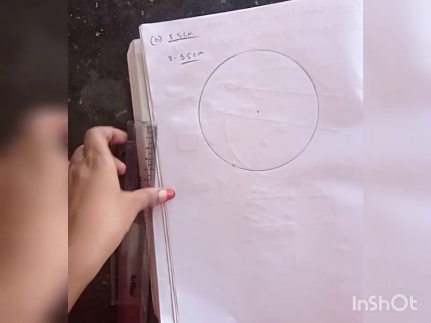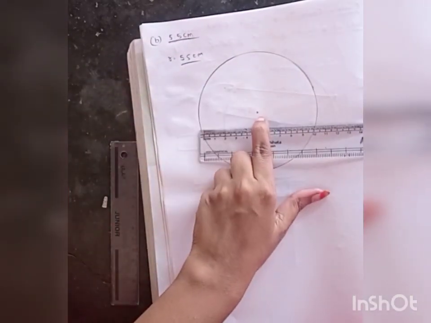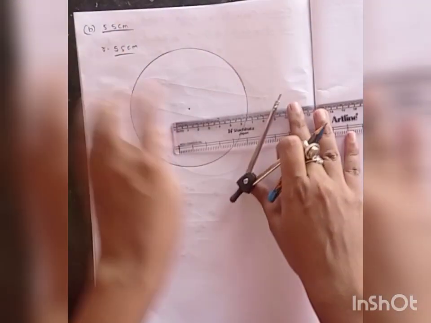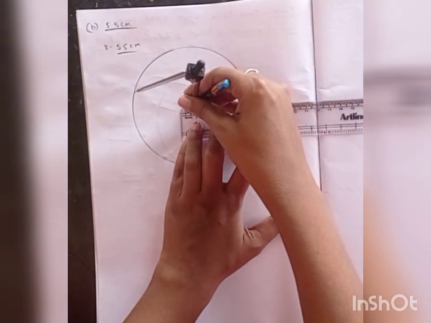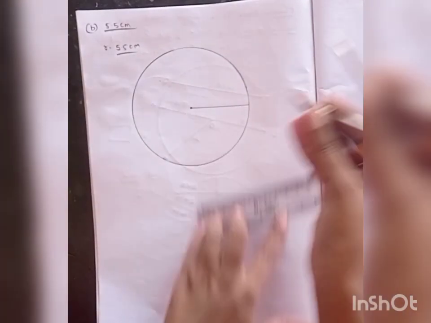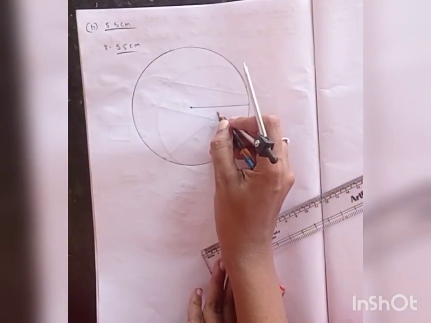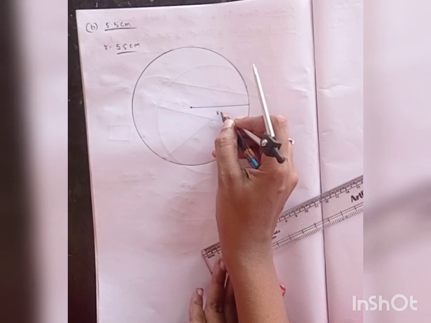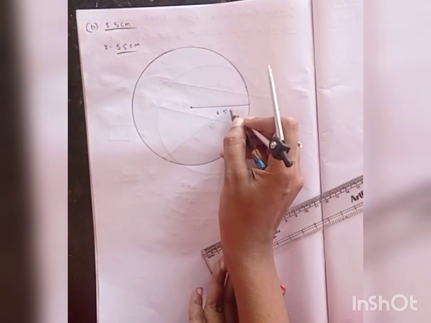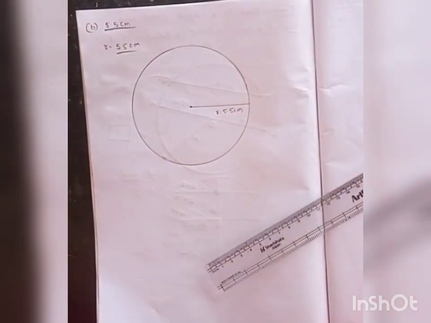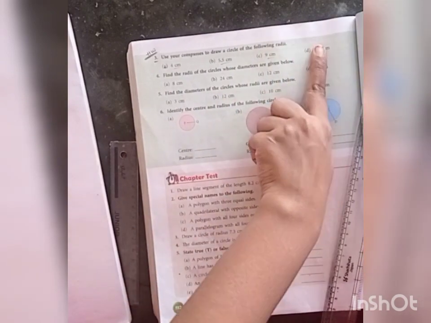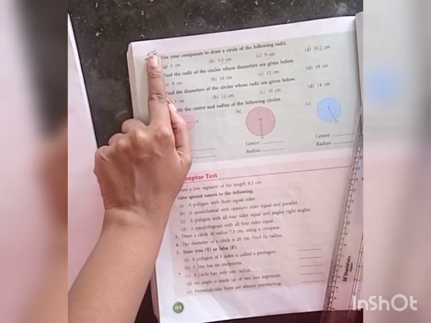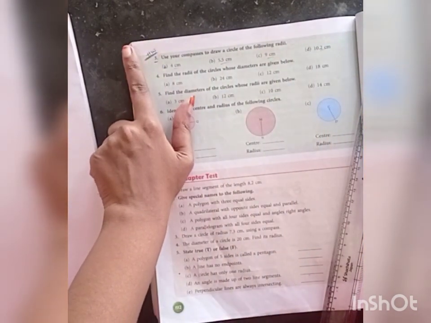Then draw a line from the center to any point on the circle, which is nothing but what we call the radius. So here if you draw it, this will be r. Here what is r? For what length have we done this? For 5.5 centimeters we did it. So that is the answer. In this way you are supposed to do the further questions A, B, C and D in your homework book. Don't do it in classwork. Do it in your homework book.